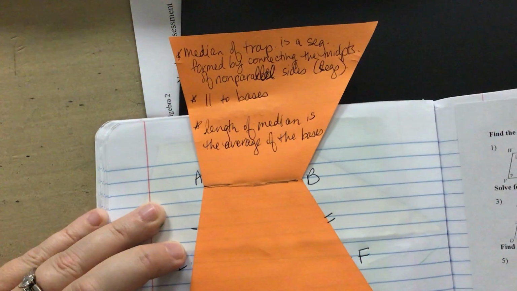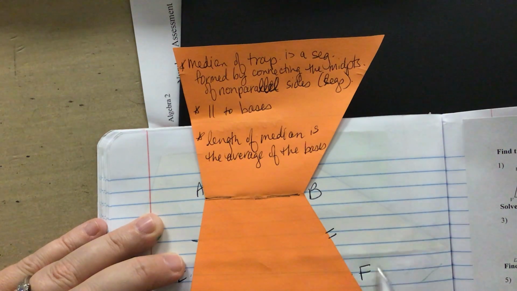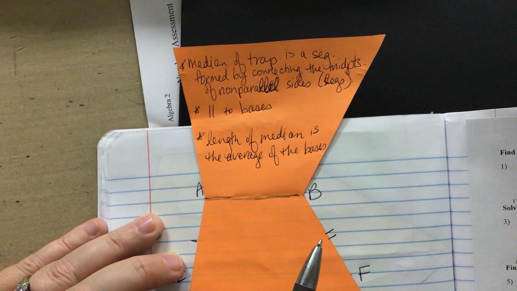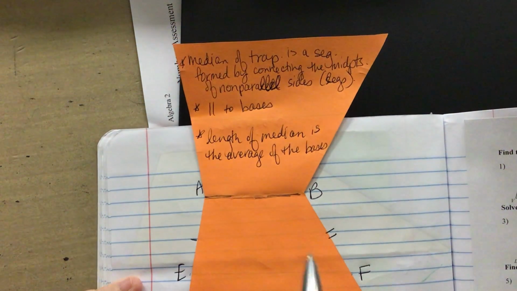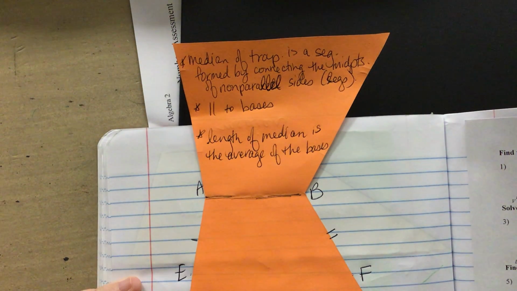Okay, so we're going to do a little short example here at the bottom, and then we're going to practice our trapezoid examples to finish off with here. Okay, so I'll pause for a moment to make sure everybody gets everything written down.